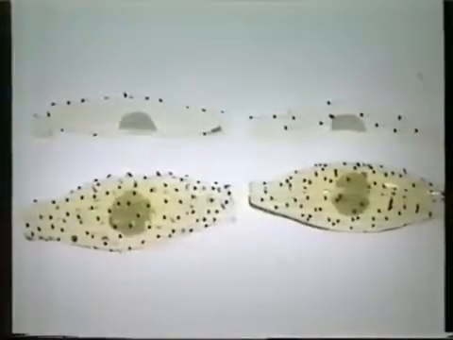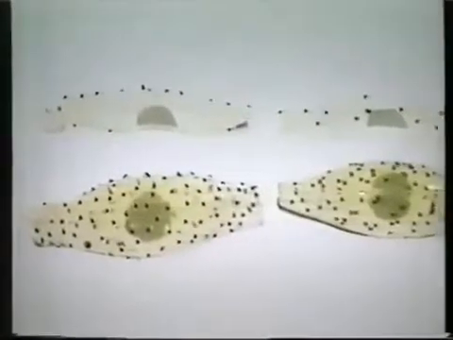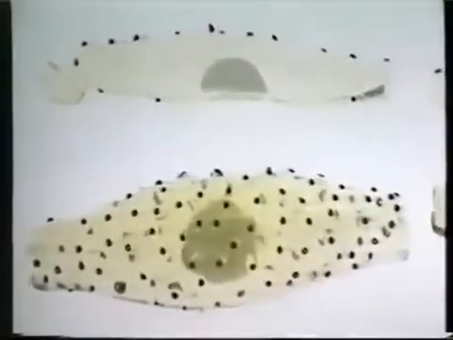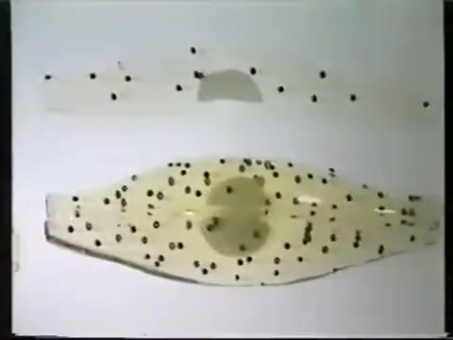Here are two models of a cell. We have taken a thin section from each to show that the one on the left has granules on the surface, and the other has granules in the cytoplasm. Viewed from above, the distribution of granules is different. Those on the surface appear fairly evenly distributed, while those in the cytoplasm are less numerous over the nucleus.